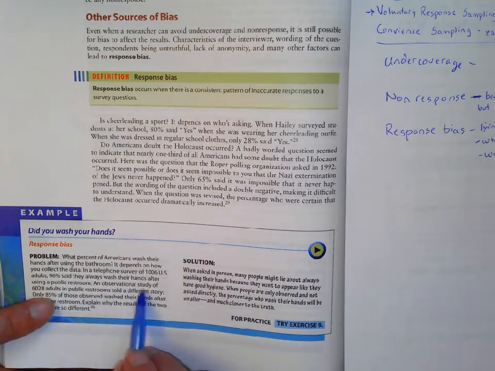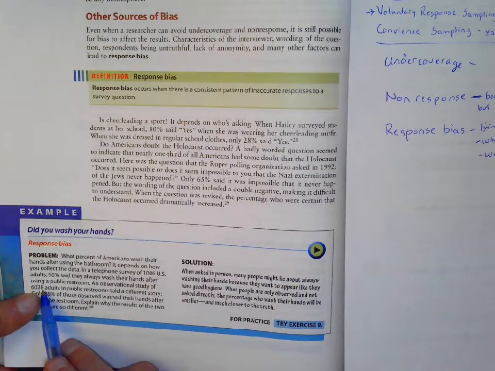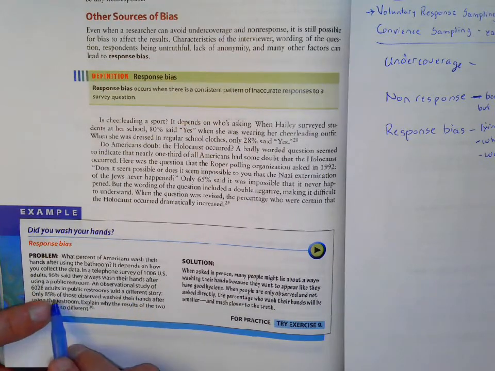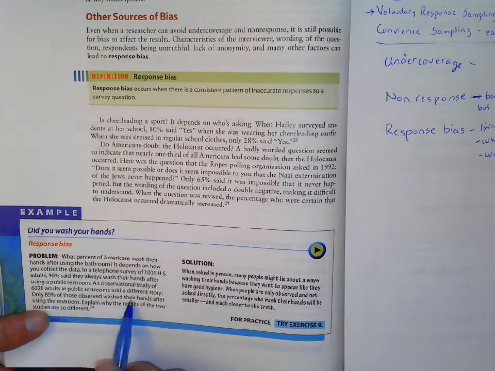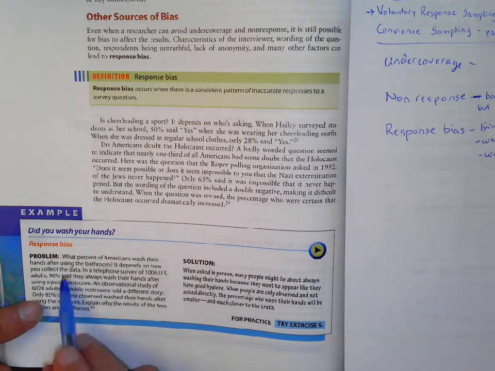An observational study, okay, so now if we just observe people, of 6,028 people coming out of bathrooms, only 85% were observed washing their hands. Why do you think there's a difference in the two results?